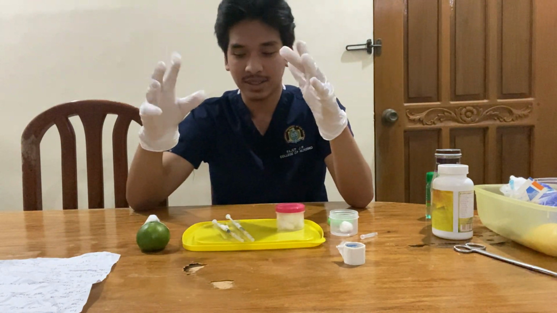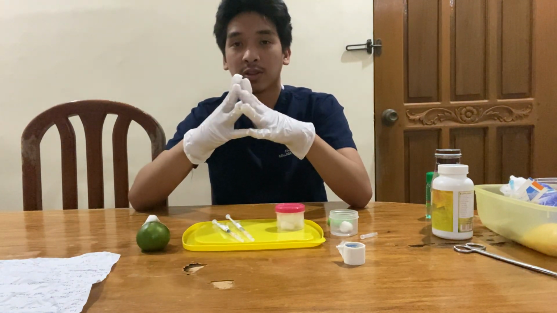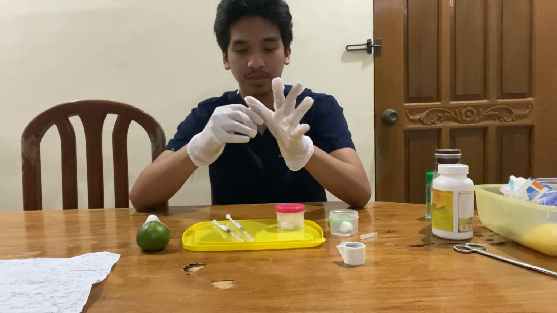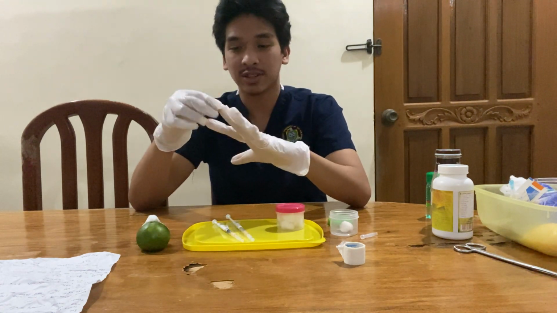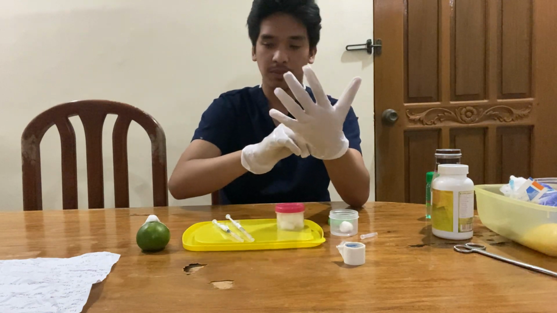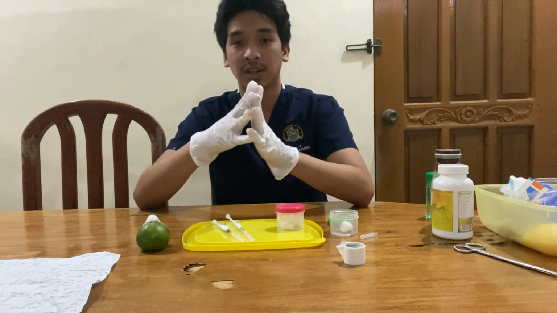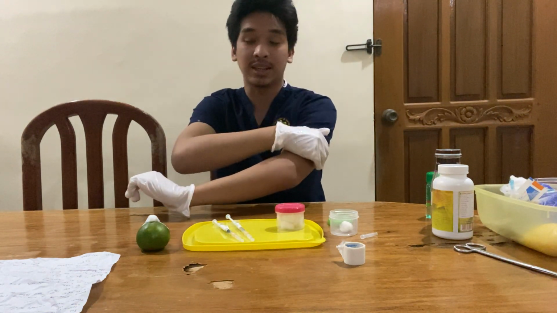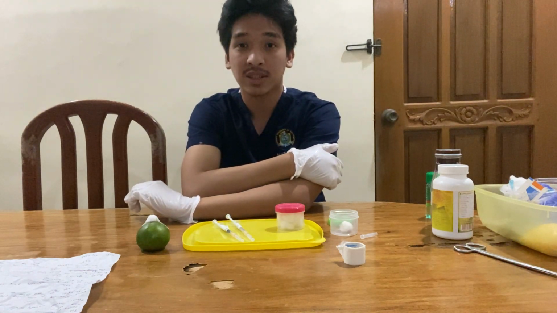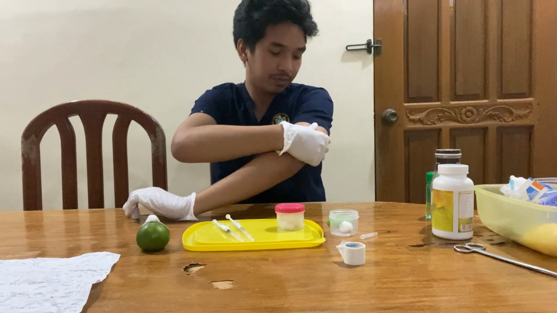Now that it is done, we'll now proceed to the injection of insulin. This will be done in this site, subcutaneously.